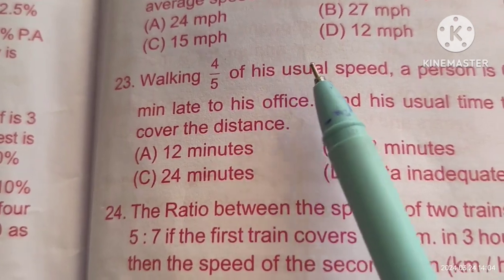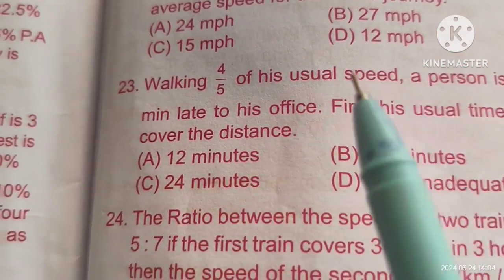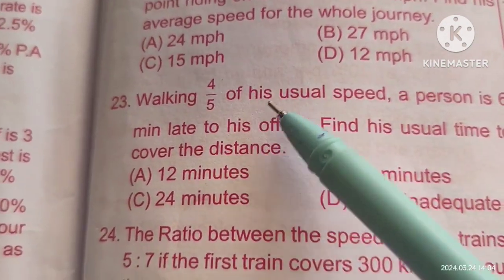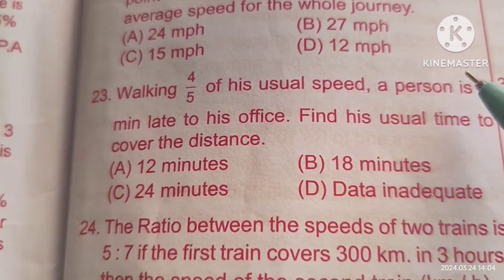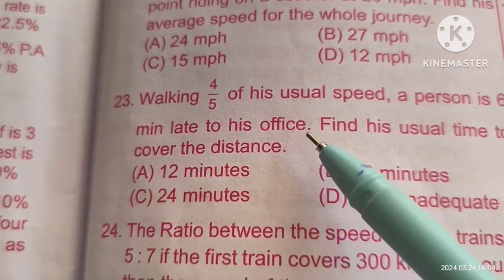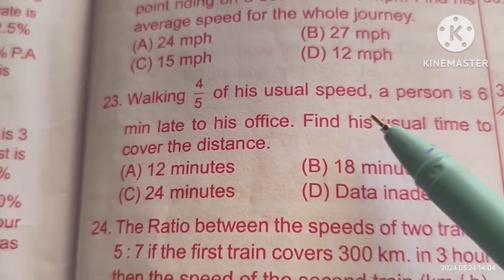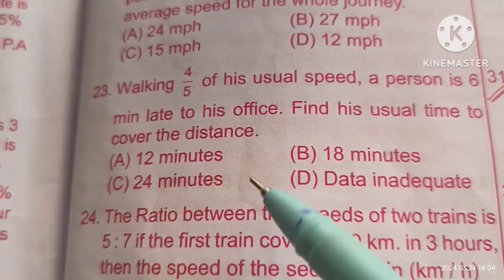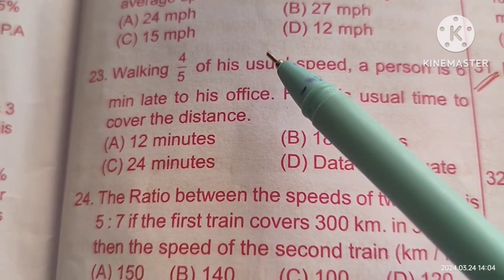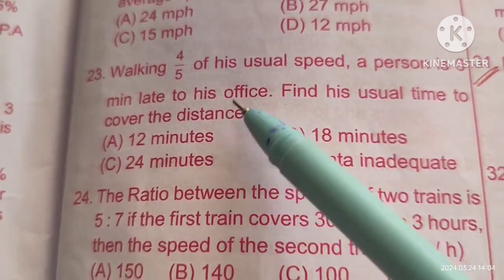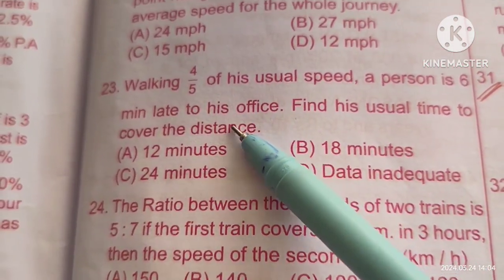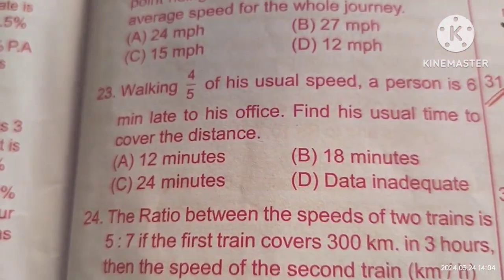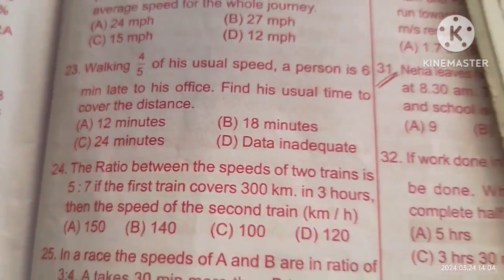That means the person has some actual speed. If he walked 4 by 5 of that speed, he is 6 minutes late to his office. Now he is asking to find the usual time to cover the distance. Here you can notice that the distance is the same, but he decreased his speed, so he is coming 6 minutes late.